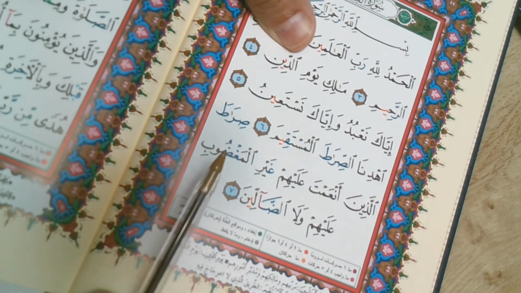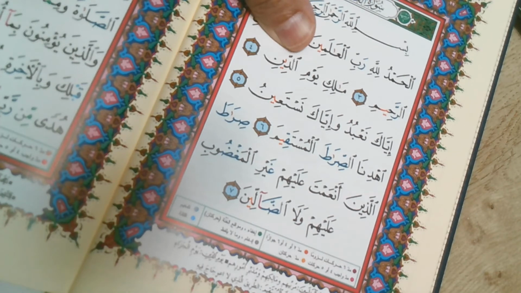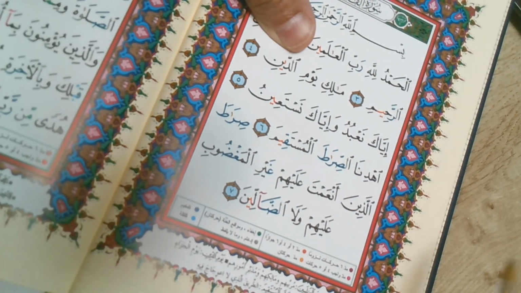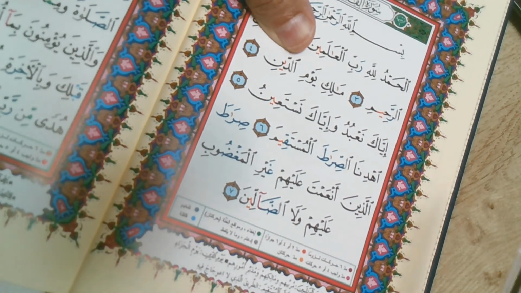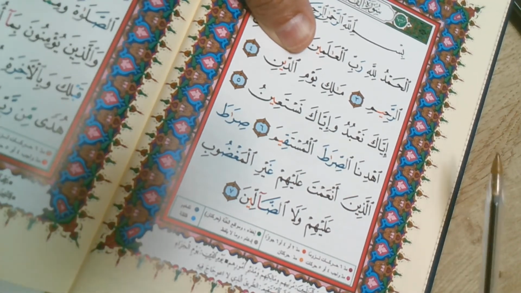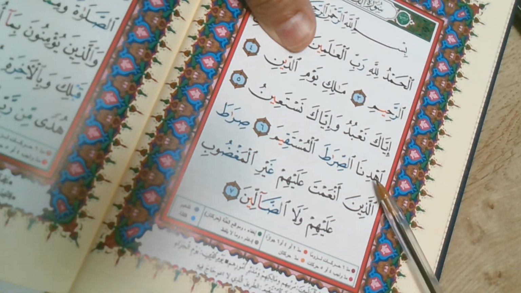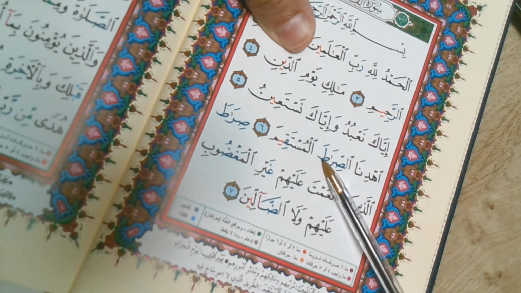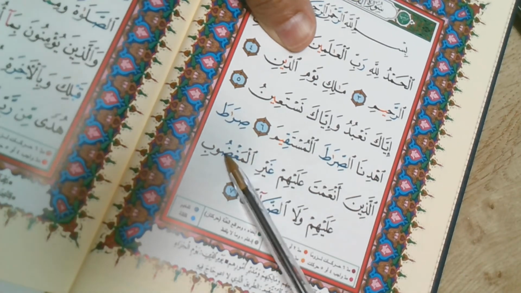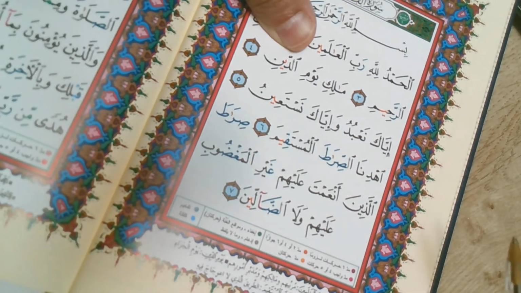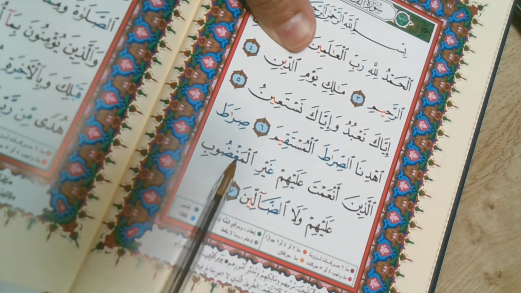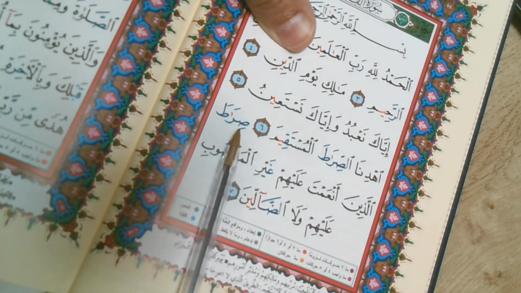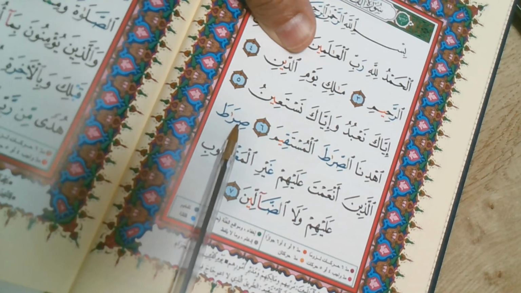I'm going to do later sessions to pronounce these special letters like Sad, Ha, اهدنا الصراط, and Thah, and Dhad, yeah, Ghain. And now let's focus on Sad. It's keeping the lip, and Dhad is keeping the lip.